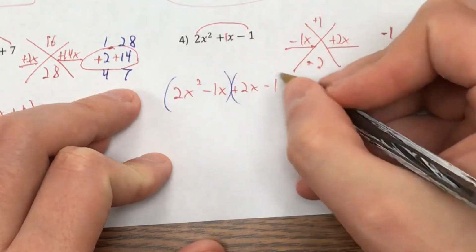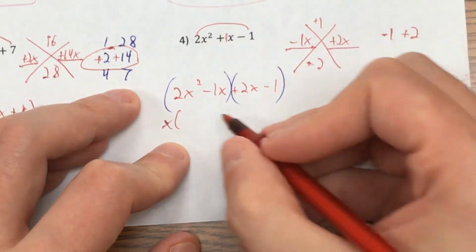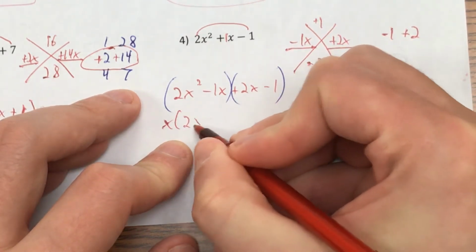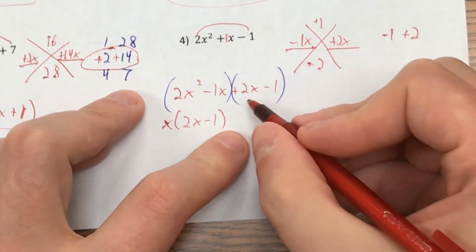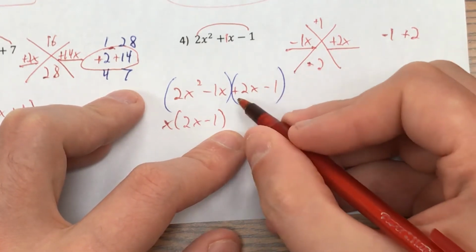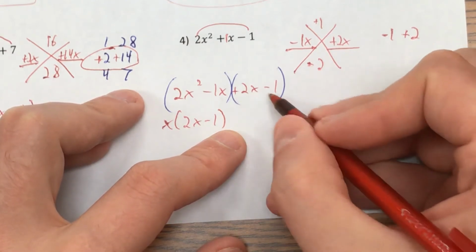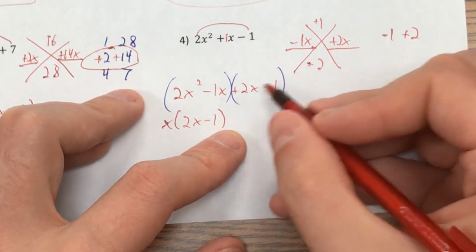Group them puppies. Pull out an x. You got a 2x minus 1. And once again, if the answer is nothing, the answer is 1. What did 2 and 1 have in common? Nothing. There is nothing that goes into both of these. So if the answer is nothing, the answer is 1.